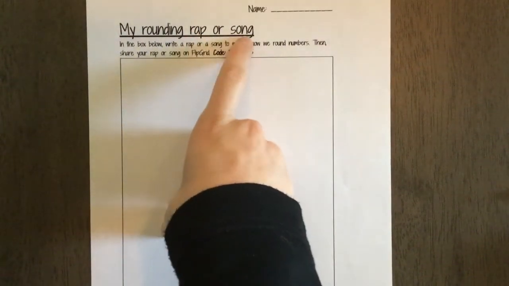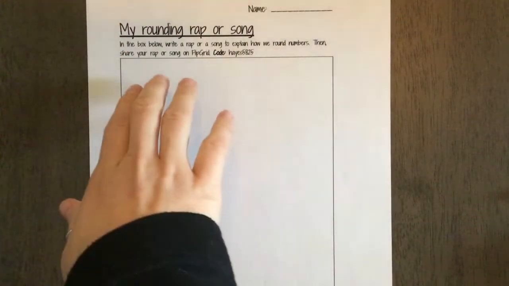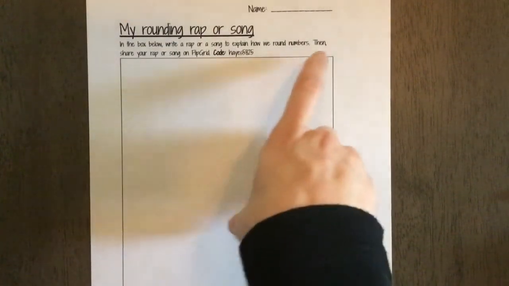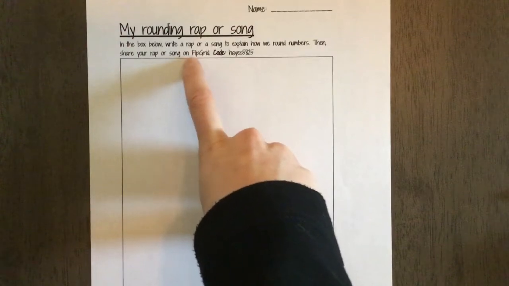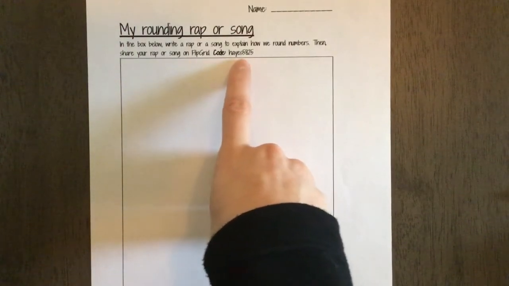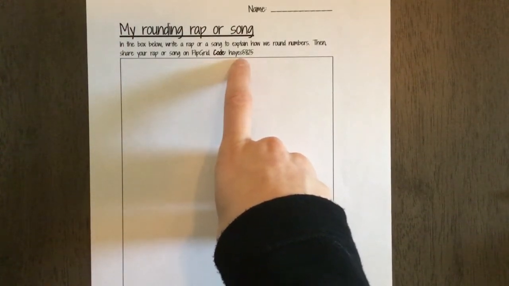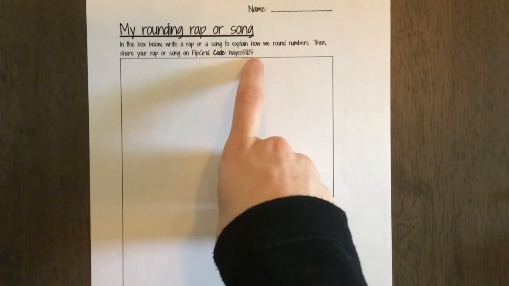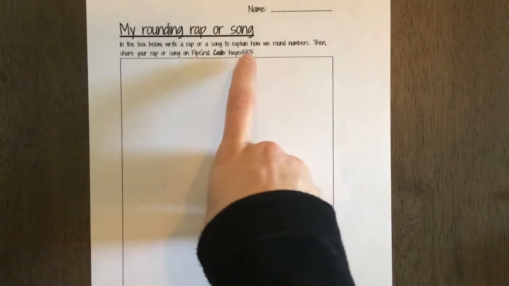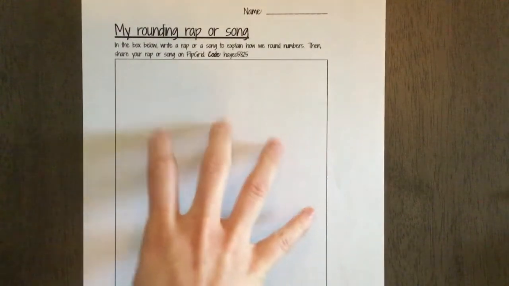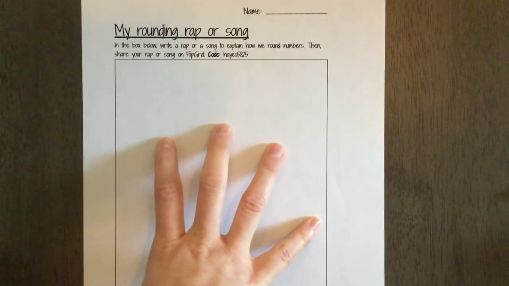Okay, so hopefully you have made it to the end of this video, but I just wanted to remind you that when you are finished with this video, you are going to create a rap or a song. This worksheet is attached in your Google Classroom. You need to write down your rap or your song and upload it into Google Classroom. Then you are going to share your rap or song on Flipgrid. And here is the Flipgrid code. It is Hayes 5825, and that's also in the instructions on the assignment. So make sure you upload this worksheet and you go and record your Flipgrid.